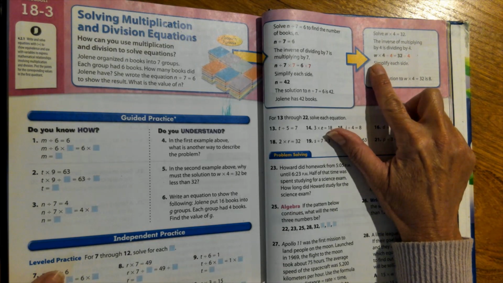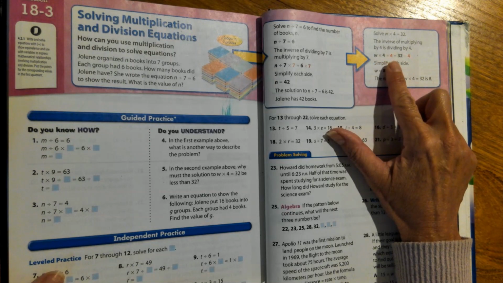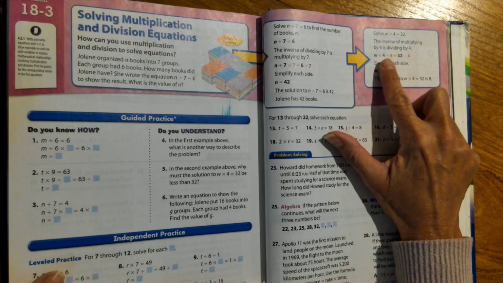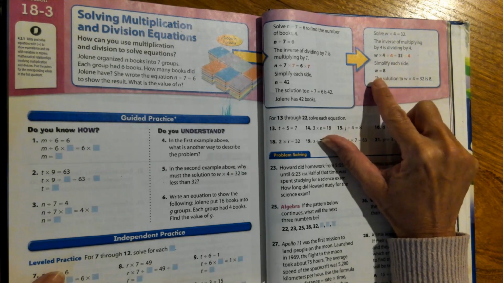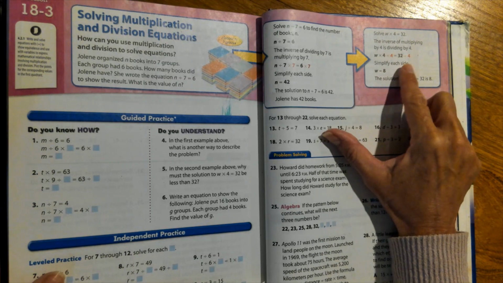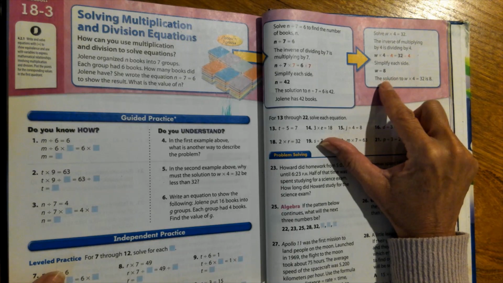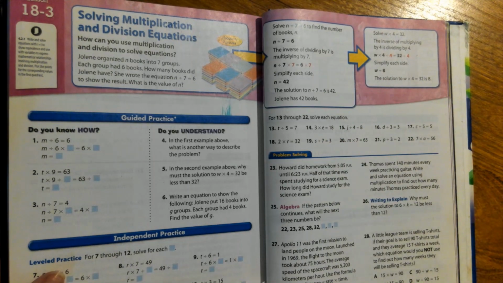So we have w times 4 divided by 4 equals 32 divided by 4. These two cancel each other out, so we're left with just the w on the left, and w is going to equal whatever 32 divided by 4 is, which is 8. So w equals 8, and that's our solution. Okay, so doing the opposite.